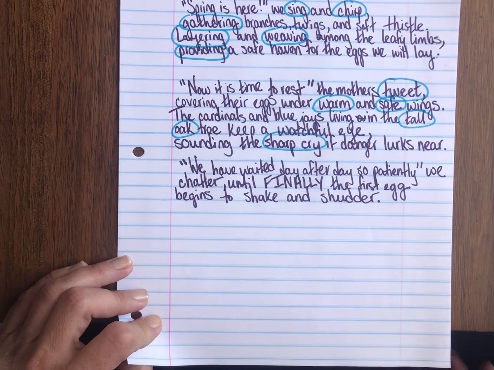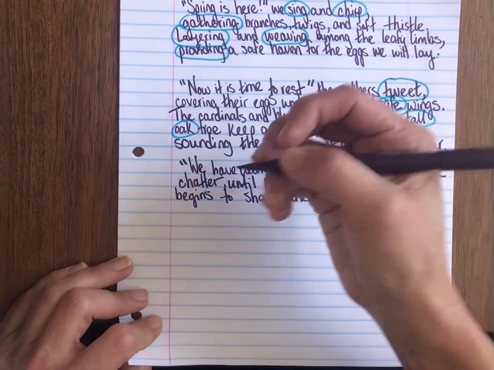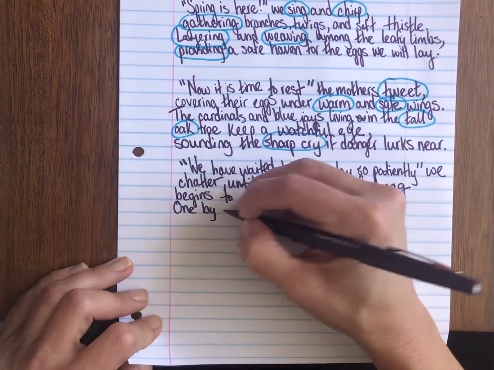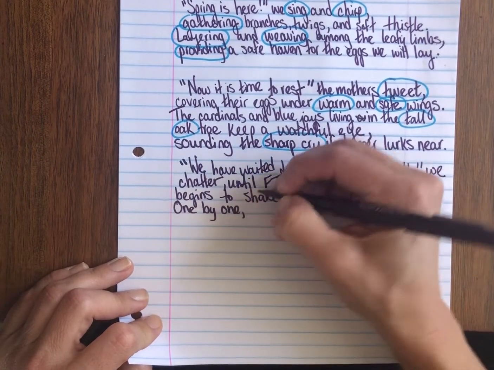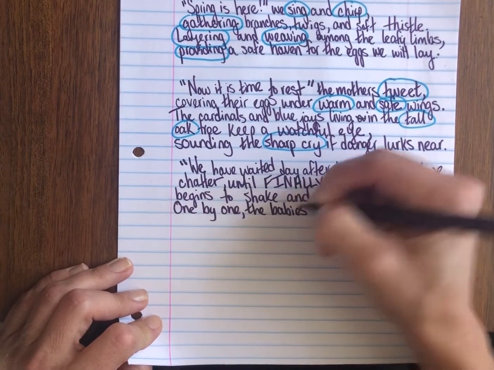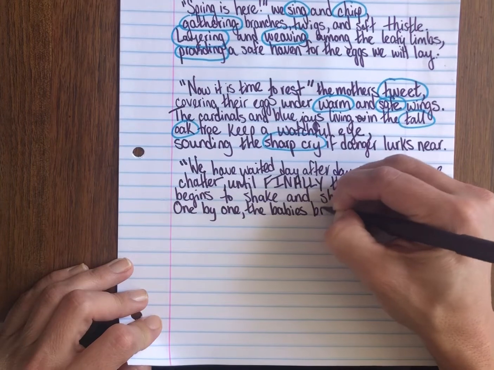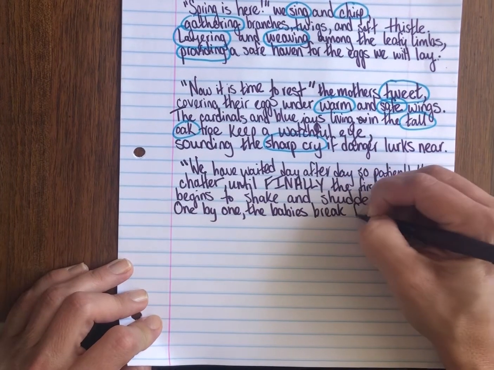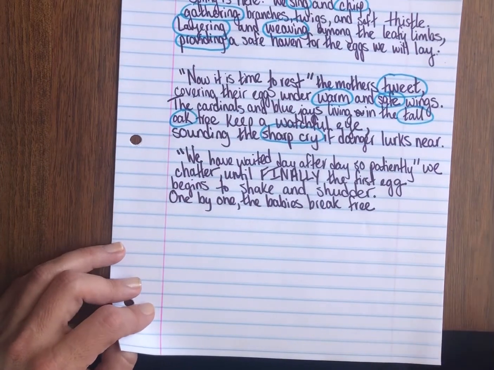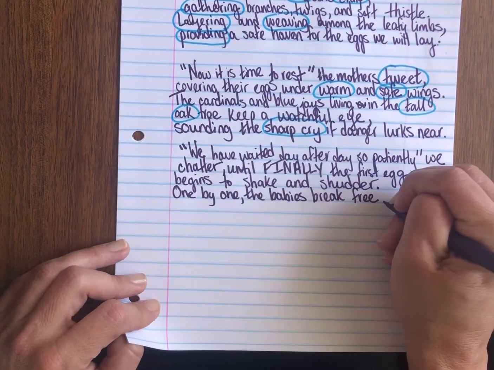to complete this. I need the baby eggs to actually get out of the egg. So I'm going to say one by one, the babies break free. The babies break free. There's that vivid verb of breaking. They don't just come out of that egg. They break free from that egg.